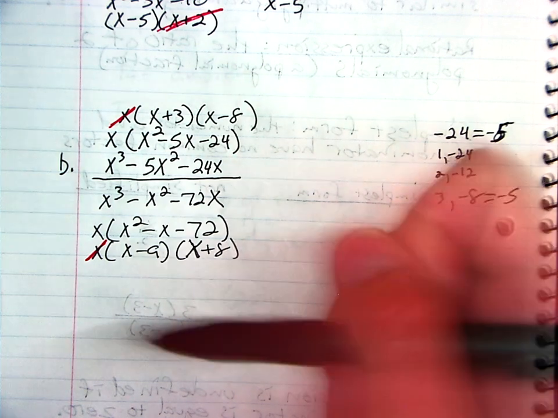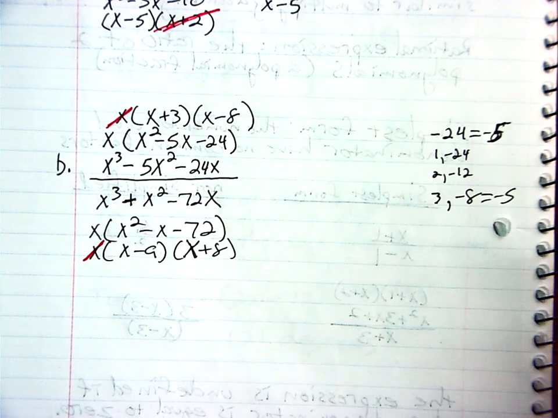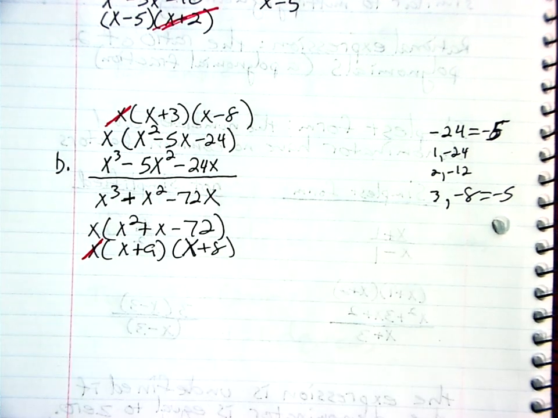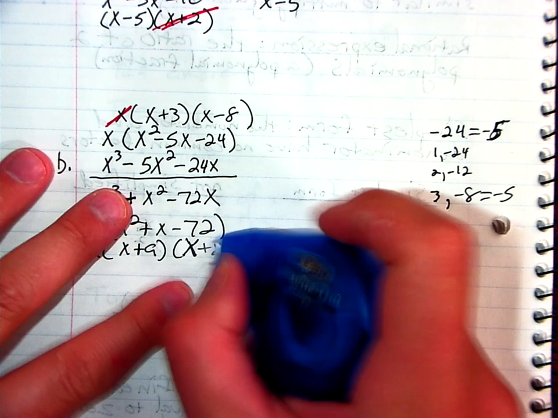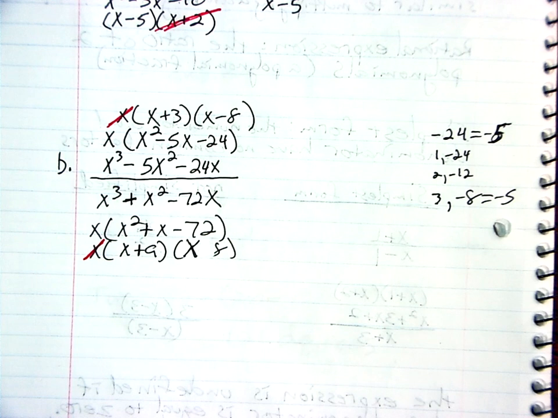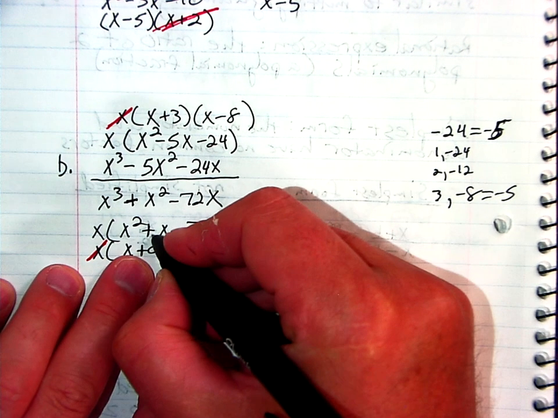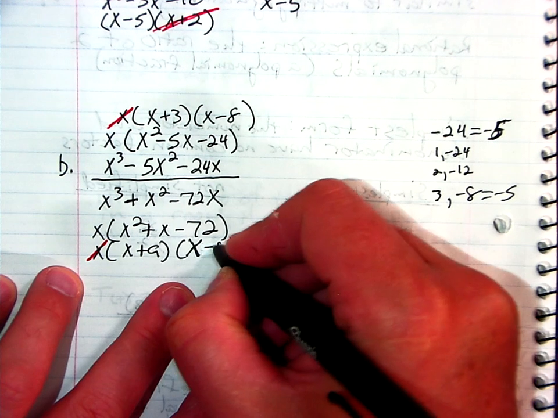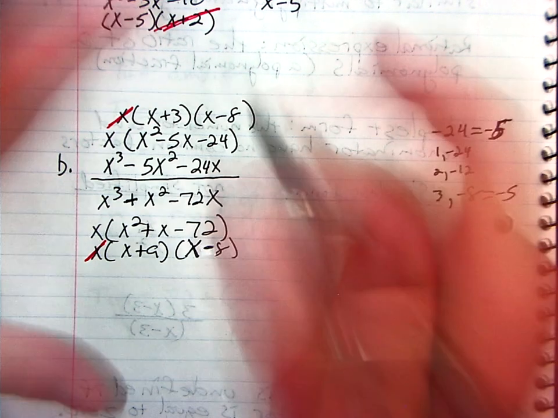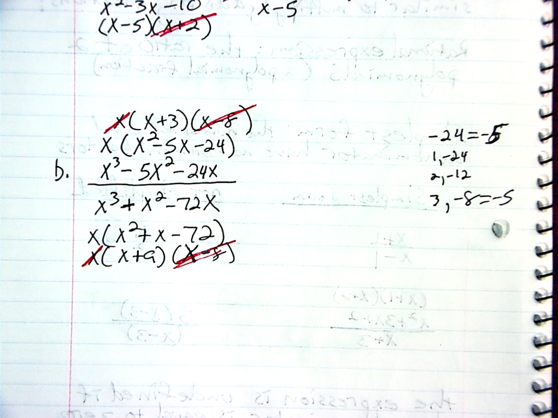Oh, I wrote this wrong. This is supposed to be a positive x squared. So when that's a positive x squared, that makes this positive, which makes that negative. I hate when I do stupid stuff like that. I messed up the sign when I wrote the problem. That was supposed to be a plus sign there. So then we can cross out the 8. Yep, so we got rid of the x minus 8 and we got rid of the x.